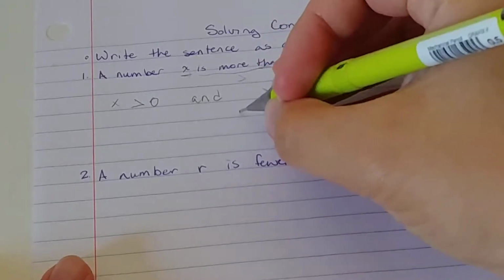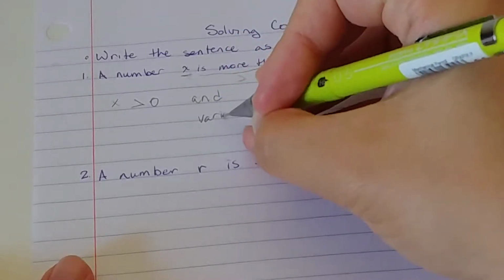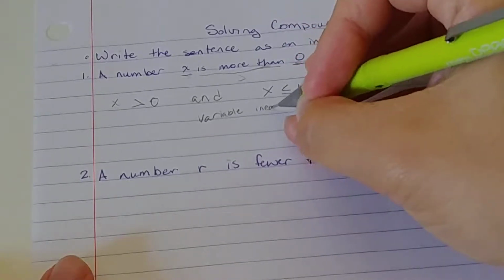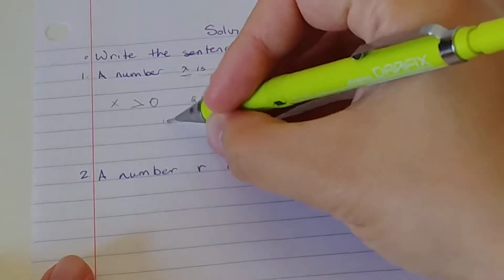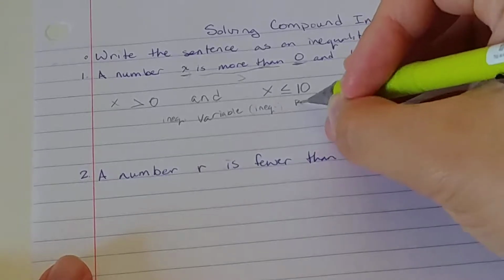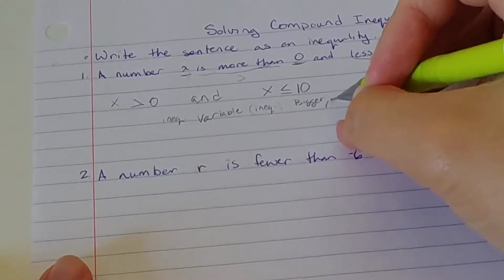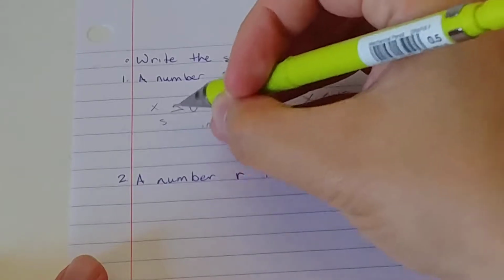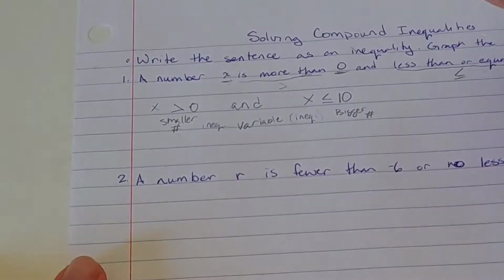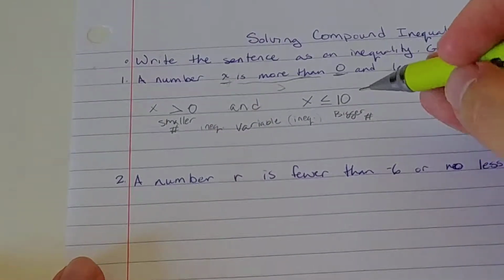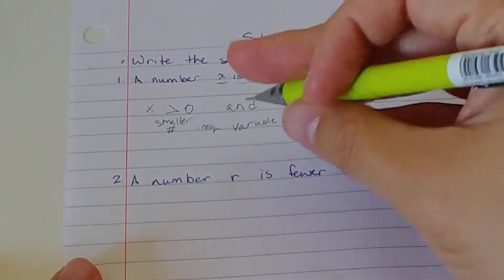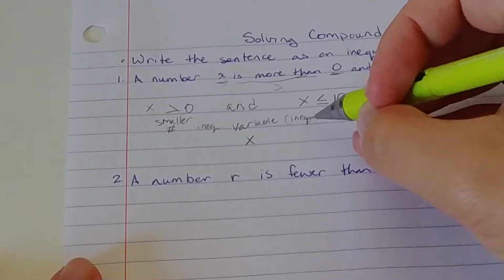The way we write it is we want to put the variable in the middle, and then you're going to have the inequality, and then you're going to have the bigger number, and you're going to have the smaller number. Is it going to be like this every single time? Probably not. You'll see it differently, but this is the easiest way to do it. So just put your x in the middle, your inequality.